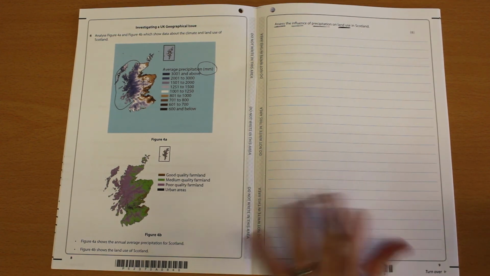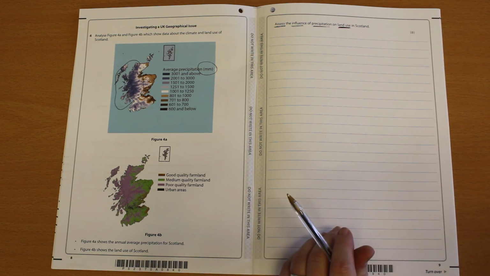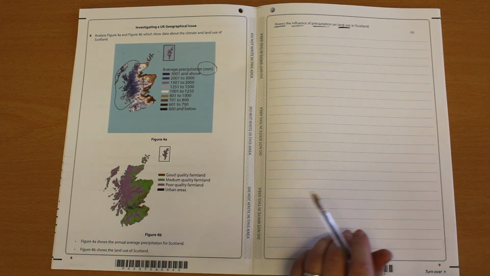Okay? Right, that is pretty much A and B. I will have a quick look at, I think, for the next clip, fieldwork questions, which are all our absolute favourites.